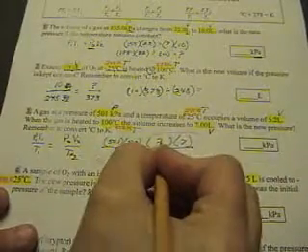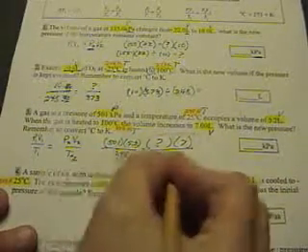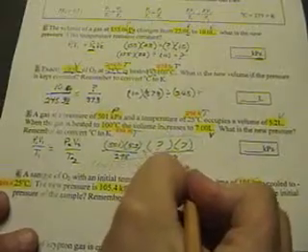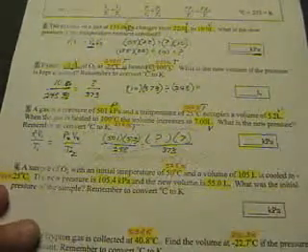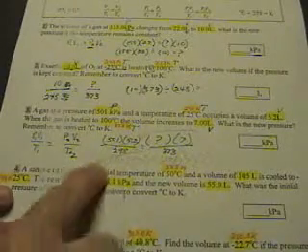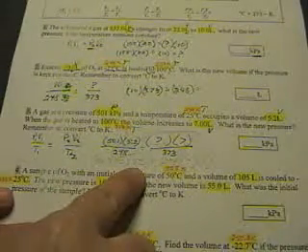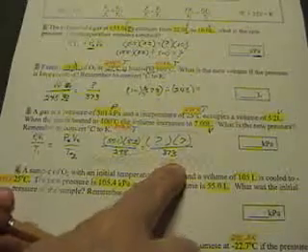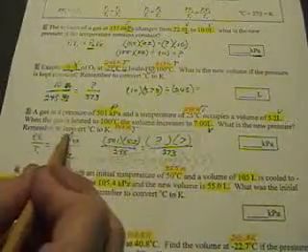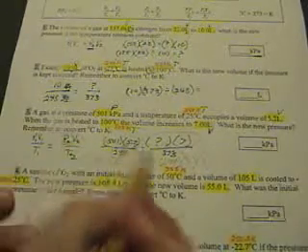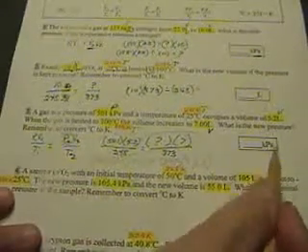And I like my question mark to be last. I'm going to go 298 times 7 times question mark. And then you would punch these in the calculator first, and then divide by the product of those two. And since we were looking for pressure 2, kPa would be our unit.